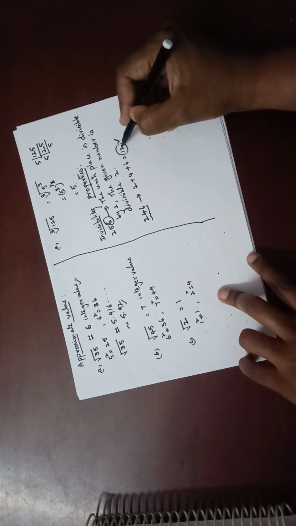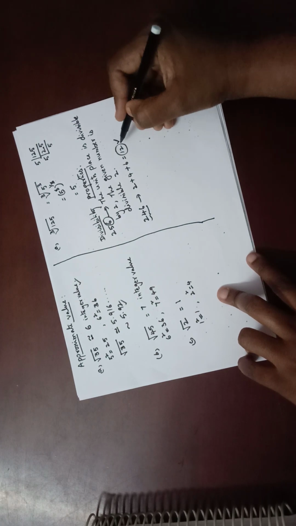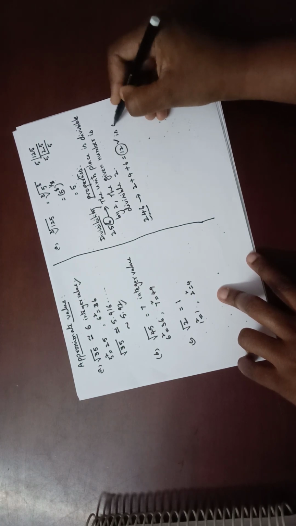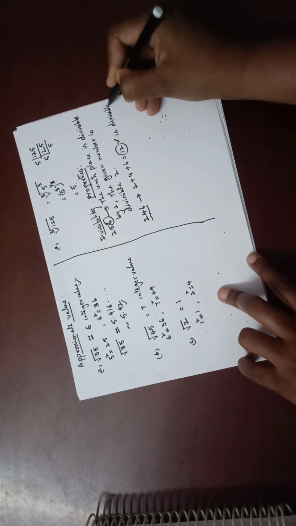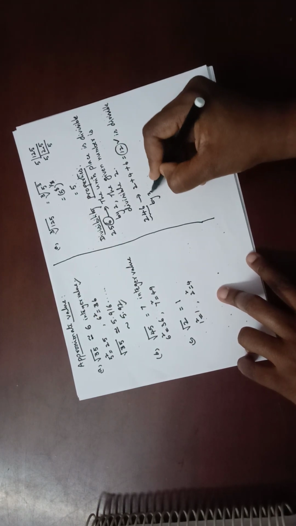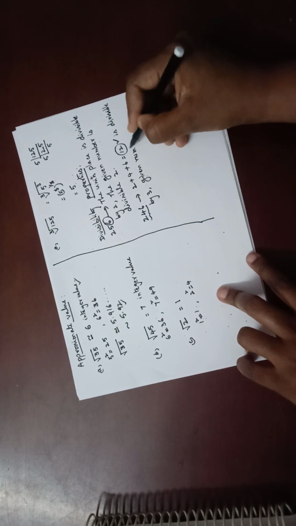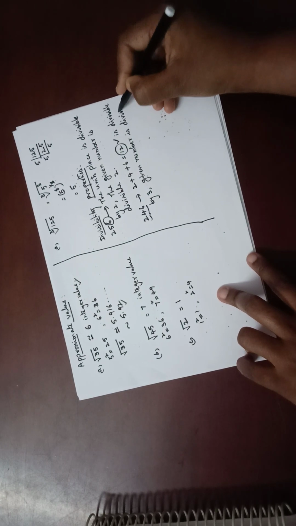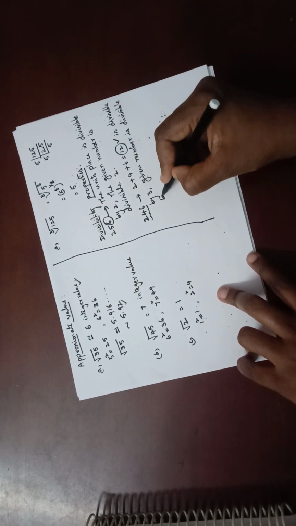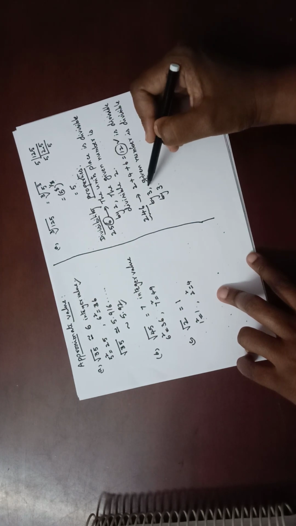Yes, 12 is divisible by 3, so 246 is divisible by 3. So this is the divisibility property of 2, and this is the divisibility property of 3.